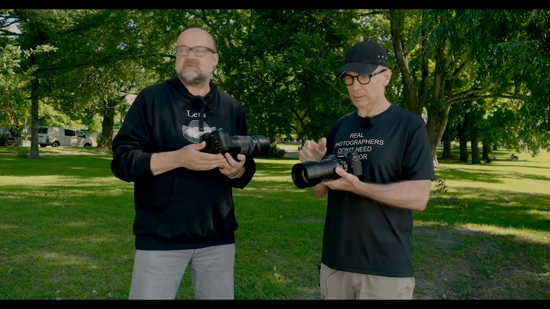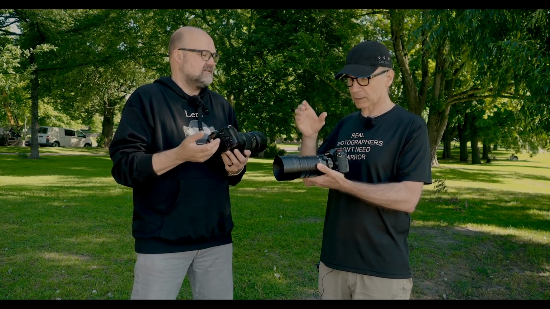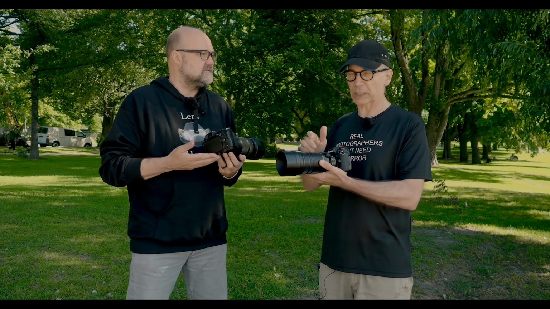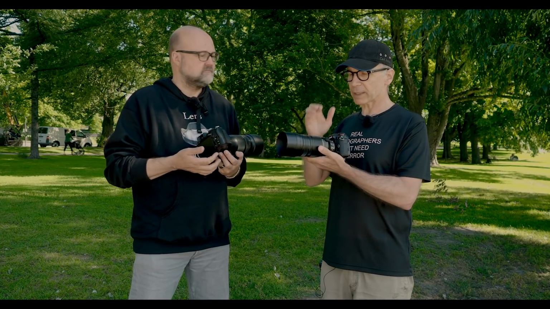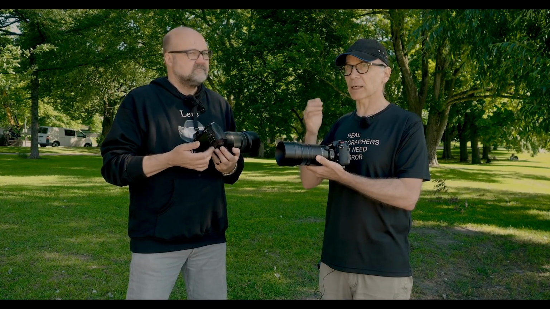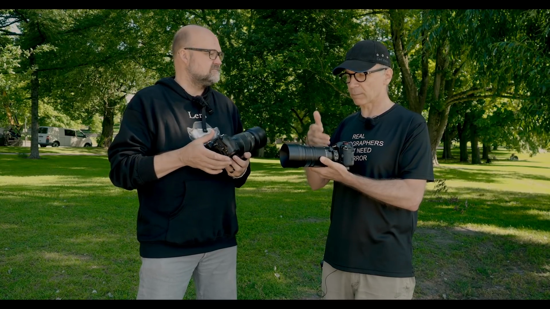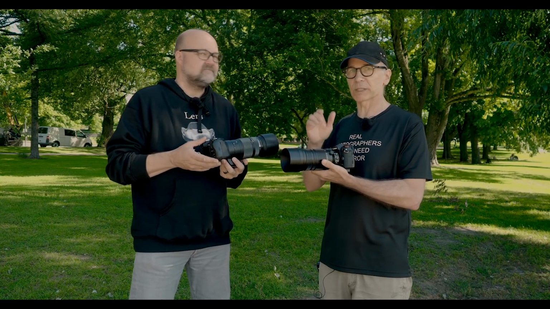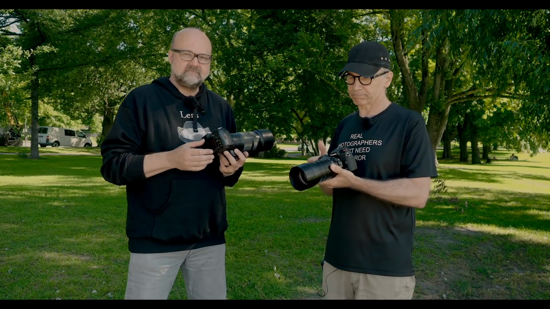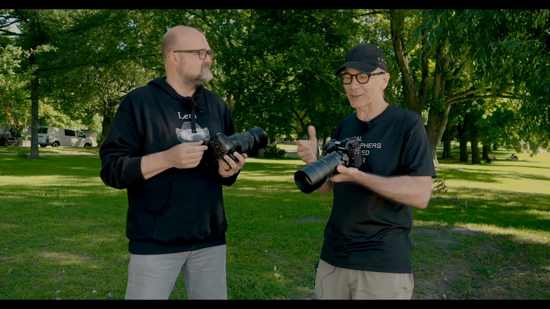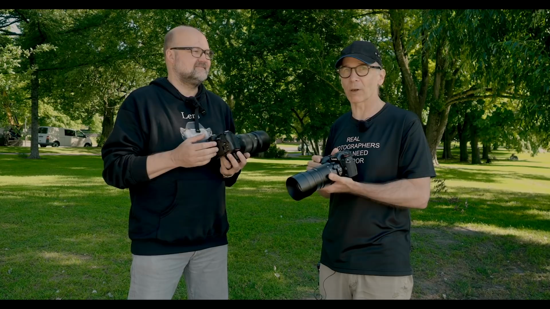They just use the different terms. Yes, most likely it combines both the IBIS and the optical stabilizer. I don't have any official Panasonic claims of the effectiveness of the stabilizer, but in my opinion, it's pretty good for such a long lens.